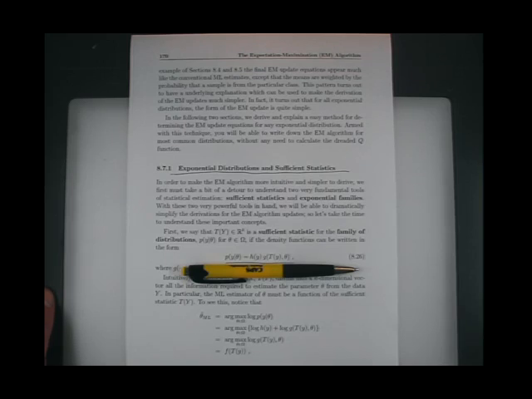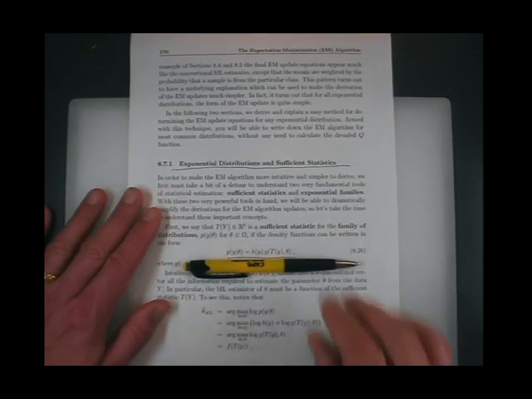There's another concept of a complete sufficient statistic that we won't talk about in here. A complete sufficient statistic is not just sufficient, it's the smallest, most compact sufficient statistic. But don't worry about that. Most of the sufficient statistics we'll talk about here are complete, but don't worry about it. The point is this, it's a sufficient statistic.